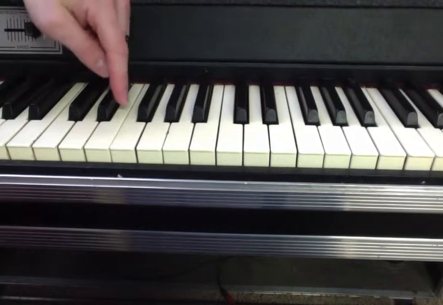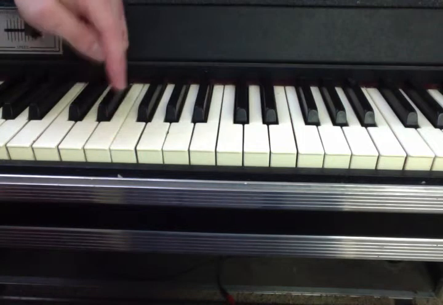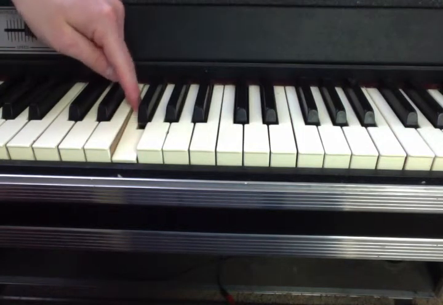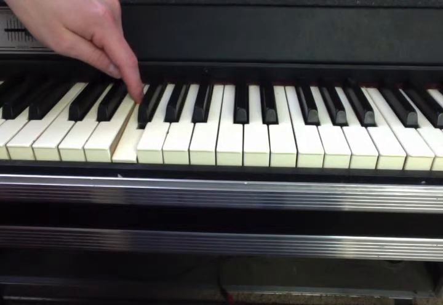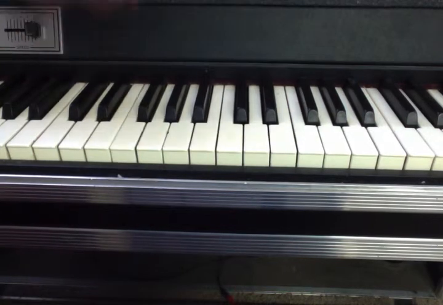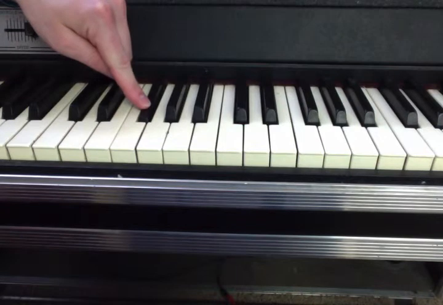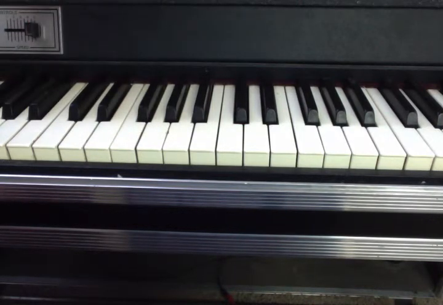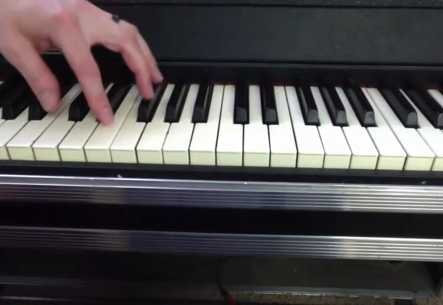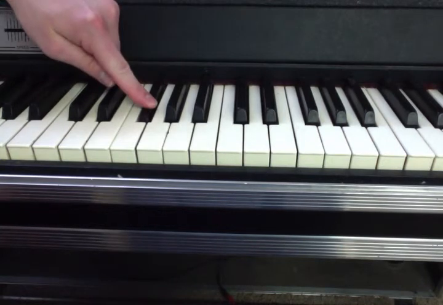Okay, so E to F, what kind of second is that? Minor second, right? Because they're just a half step apart. But let's say we go from E to F sharp. What kind of second is that? It's a major second, right? Because there's 2 half steps, which makes a whole step. Major second.